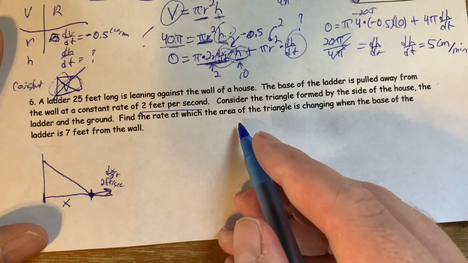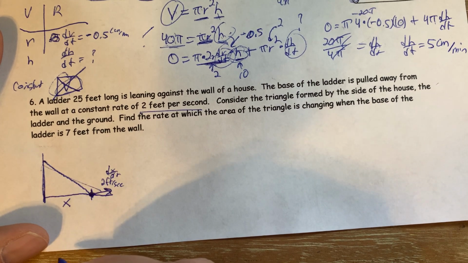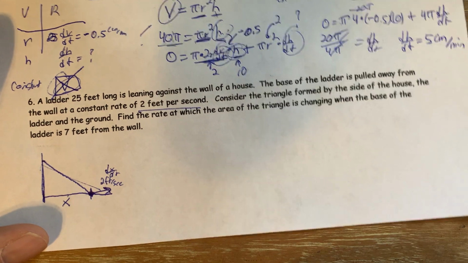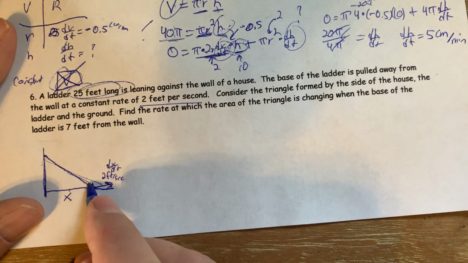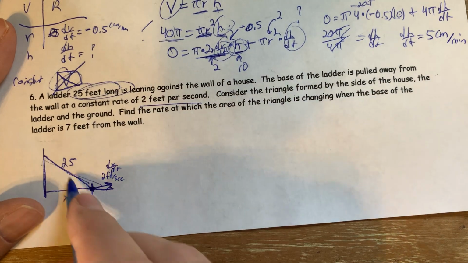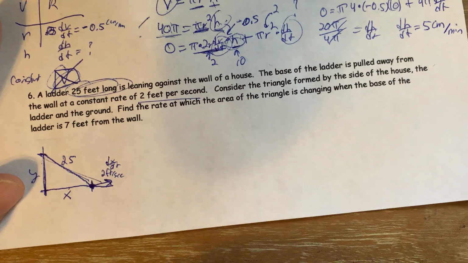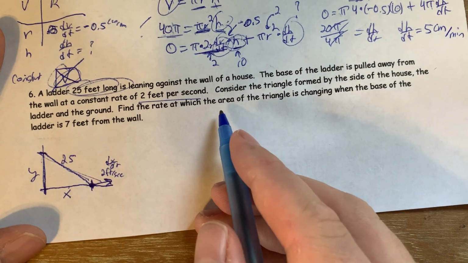Consider the triangle formed by the side of the house, the ladder, and the ground. Find the rate at which the area of the triangle is changing when the base of the ladder is 7 feet from the wall. The ladder is 25 feet long. This is not a variable. Even as you pull it away, the ladder will stay the same length. This is a variable, and so you need to have it labeled. Try this on your own. Find what is the rate that the area of the triangle is changing.